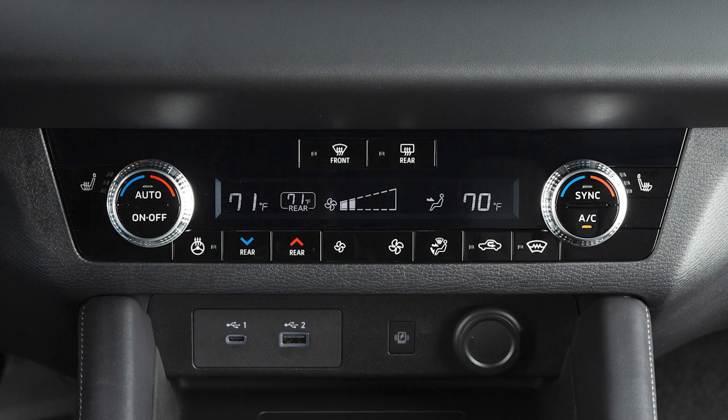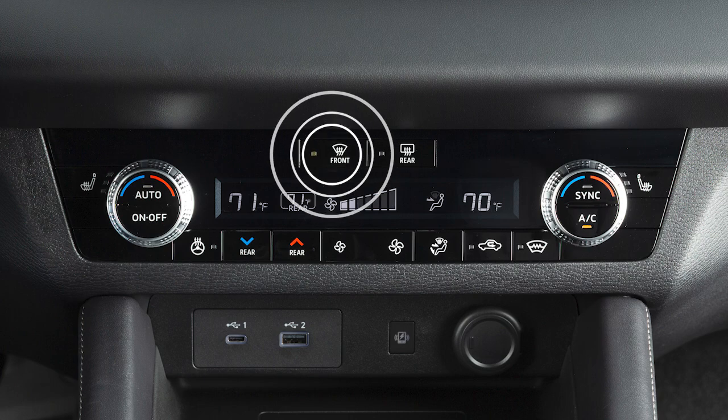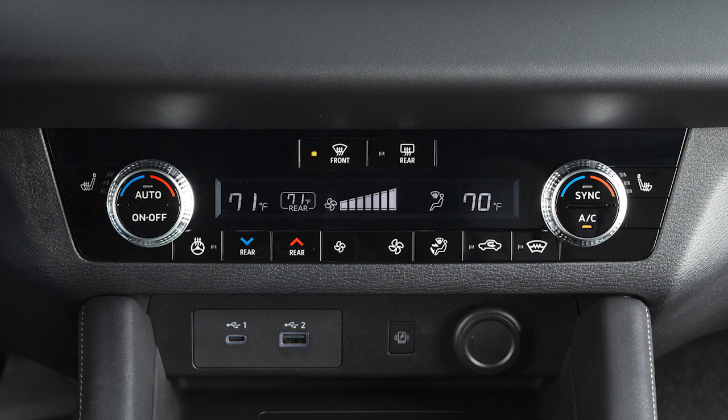To defrost or defog front and side windows, press this button. The indicator light on the AC button may also illuminate because the AC compressor is activated to help dry the air and improve window clearing performance. The air can still be fully warmed with the AC activated.